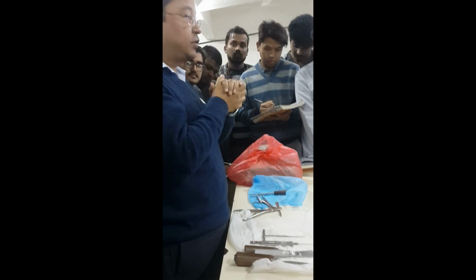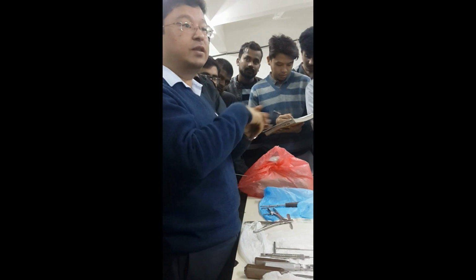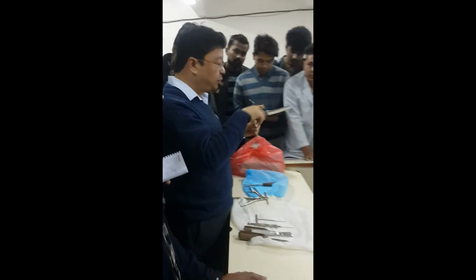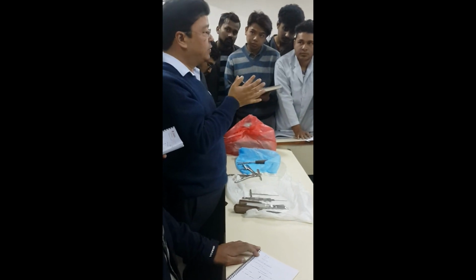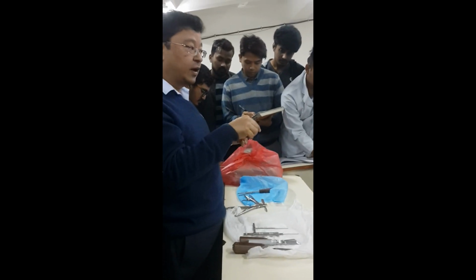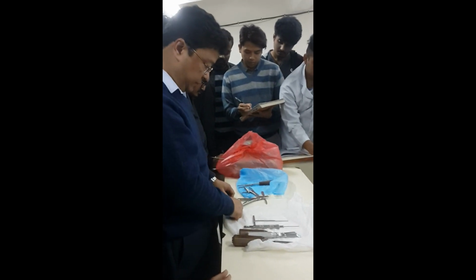Drill bits come in various sizes. If you are going to apply a 3.5 mm screw, you have to drill with 2.7. And if you are going to put a 4.5 mm screw, you can drill with 3.2 or 3.5.